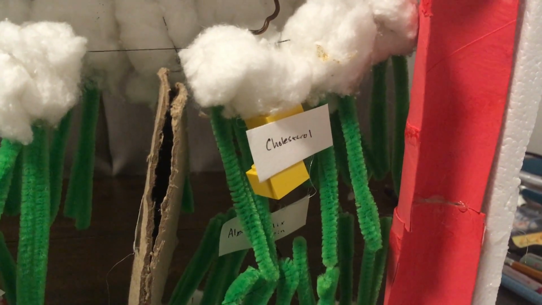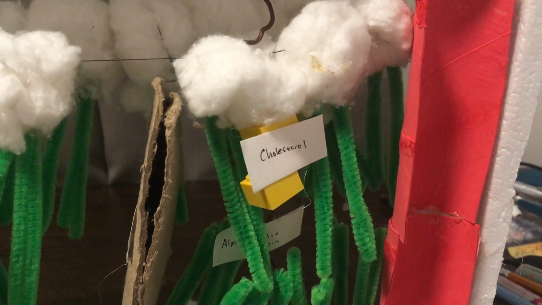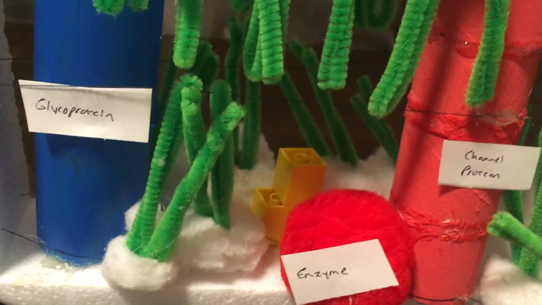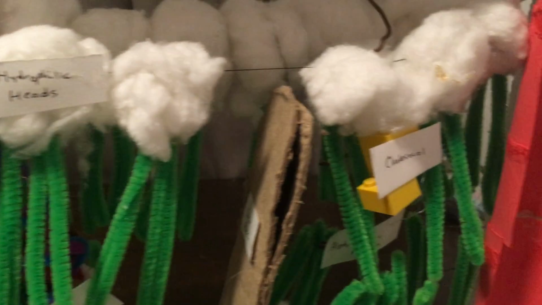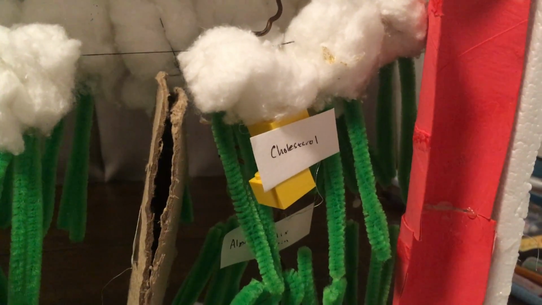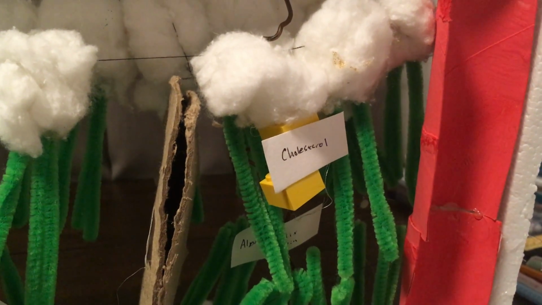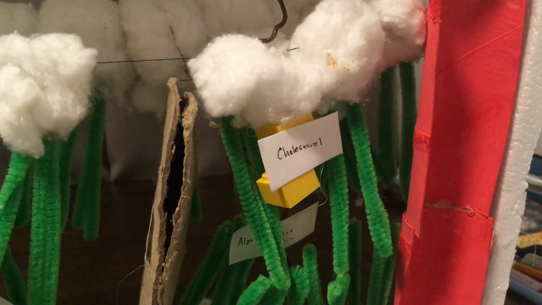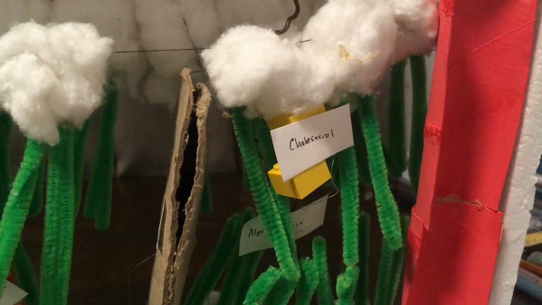Next up on the bilayer, we have cholesterol. Now, cholesterol is important for the stability of the membrane, which is why we chose Legos. You can see it better on this side. Legos are typically known for building, so that's why we chose it for stability. Each one has its own hydrophobic head and hydrophobic tails, and it keeps the lipid bilayer from being too rigid in the cold or too fluid in warmth.